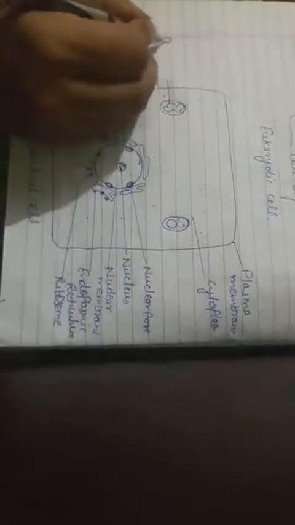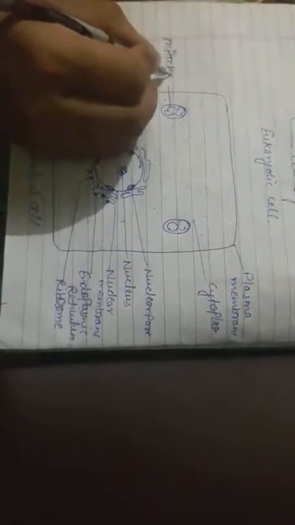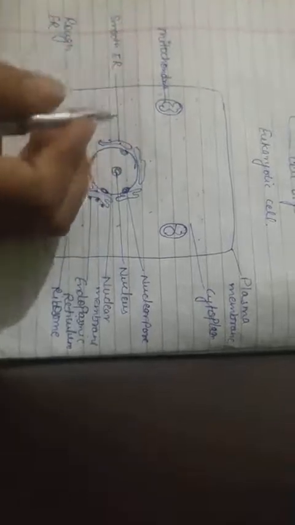These slipper-shaped cell organelles are also present in the cytoplasm, and these organelles are known as mitochondria, which provide energy to the cell. When we move from the nucleus to the cell membrane, these elongated vacuole-like structures are present, and these are known as Golgi body.